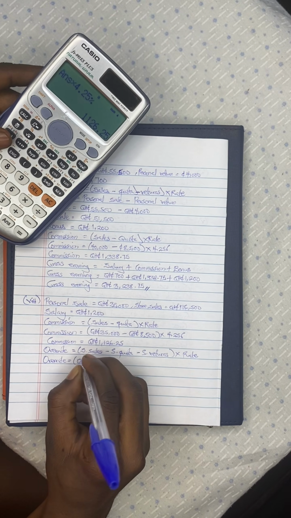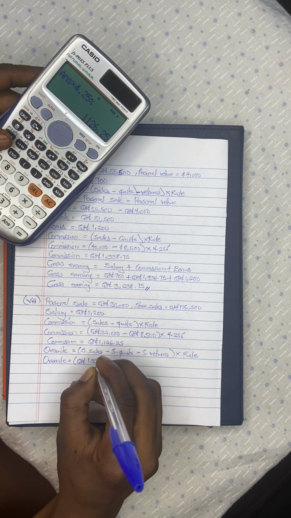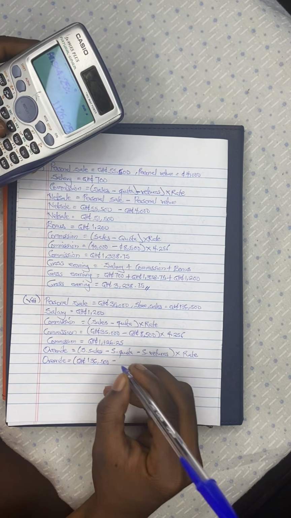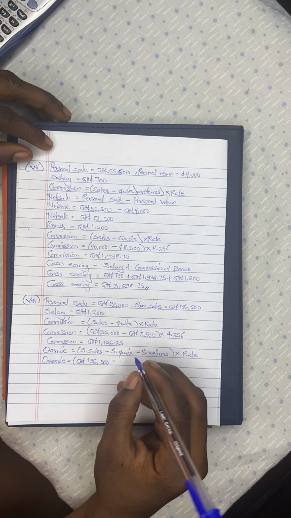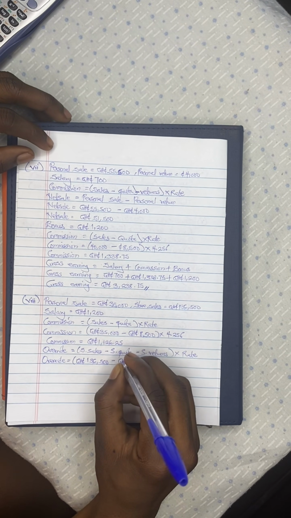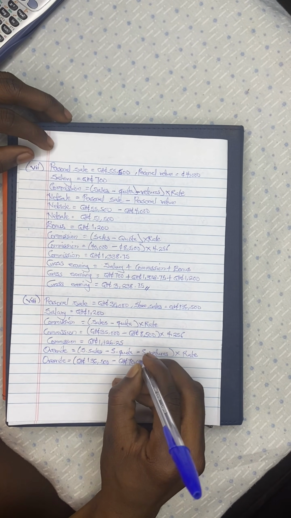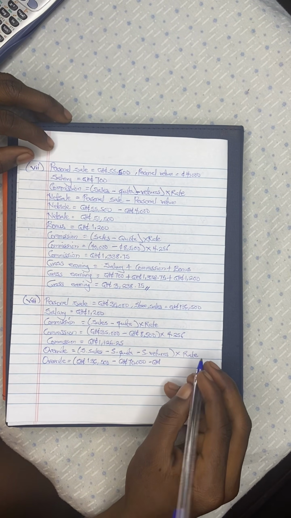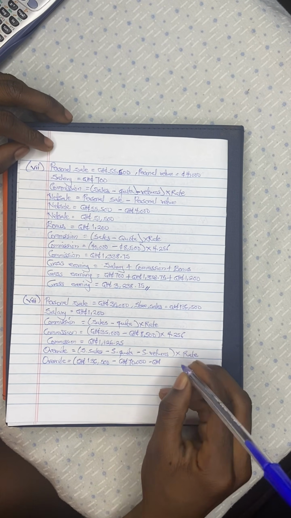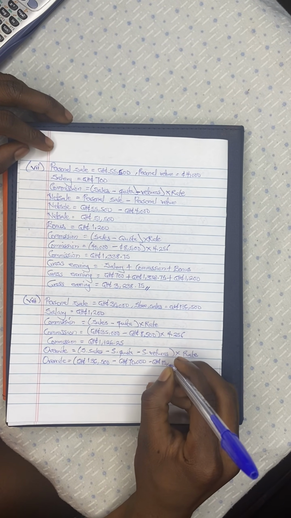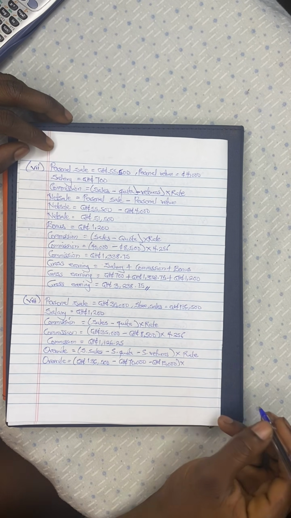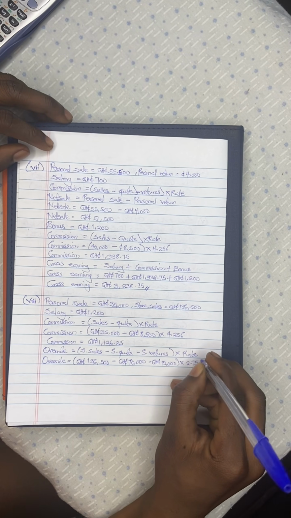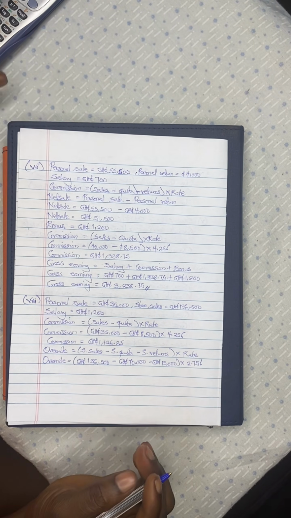So 136,500 minus the store quota, which was given in the question as 70,000. Then you also have the store returns, don't forget 15,000. So multiply by your override rate in the question, which is 2.75%.